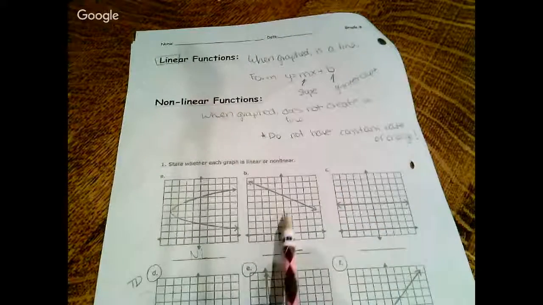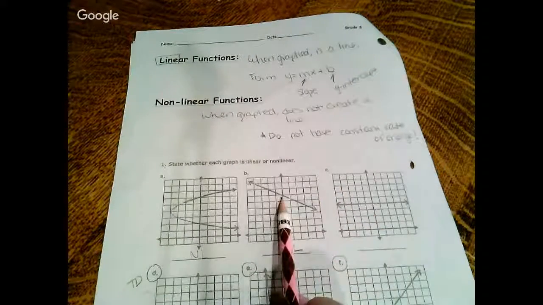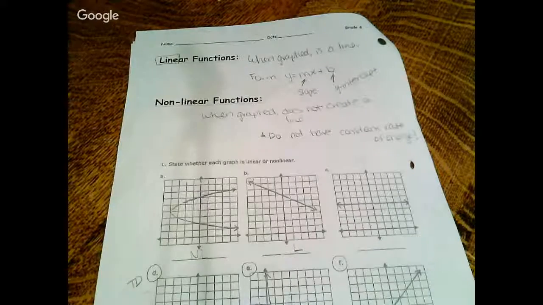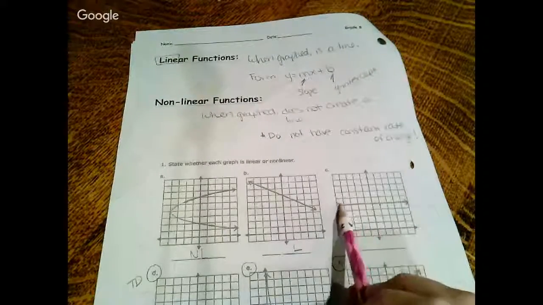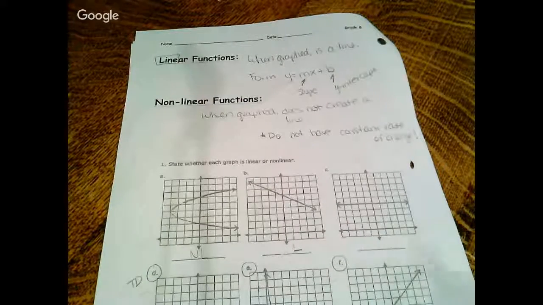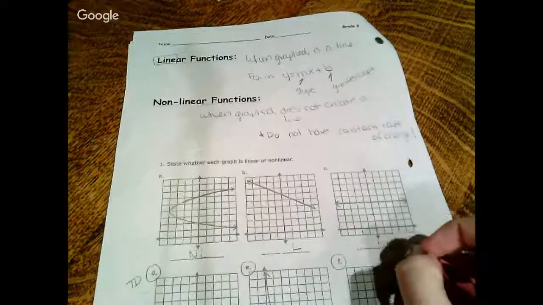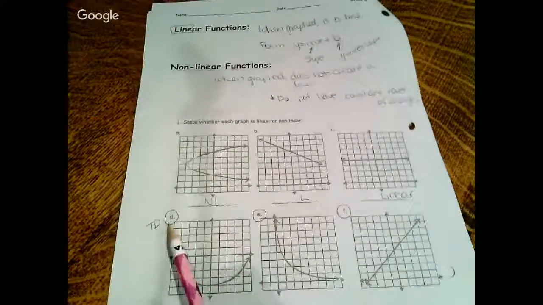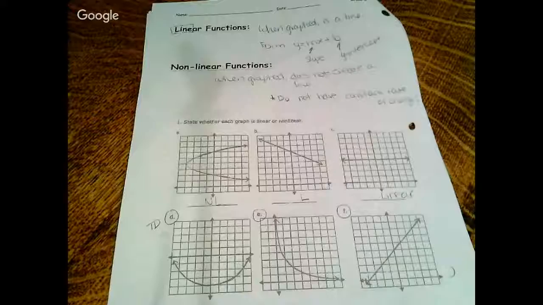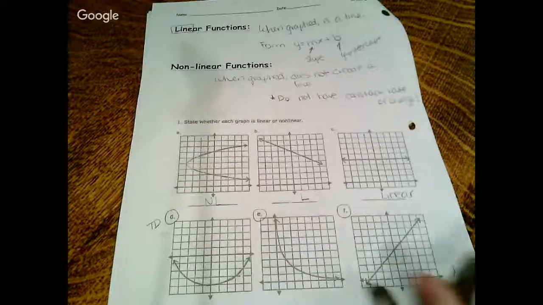Now here we see that it's a line, so it has to be linear. In fact, it's a decreasing line, right? And we could always find the equation of the line if we wanted to. Same thing for C. C is a linear function because it creates a line when graphed. All right, so I want you to take a minute to do D, E, and F. Tell me whether they're linear or nonlinear, and then flip the page.